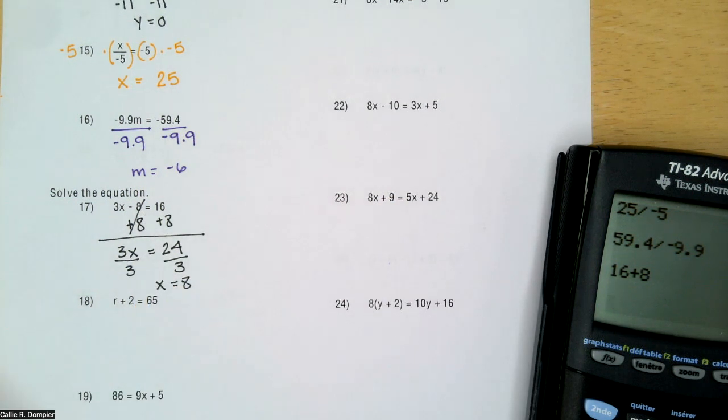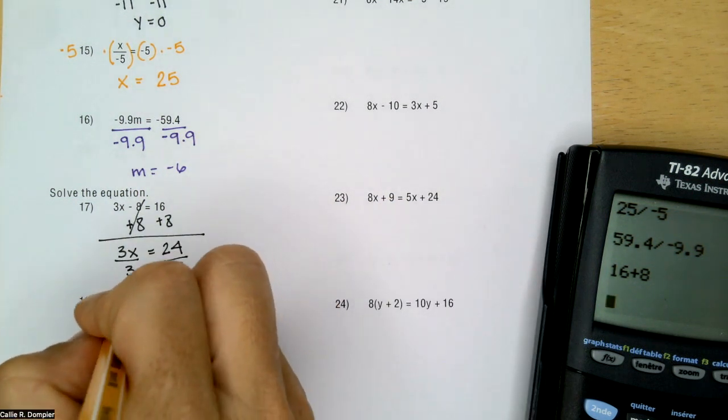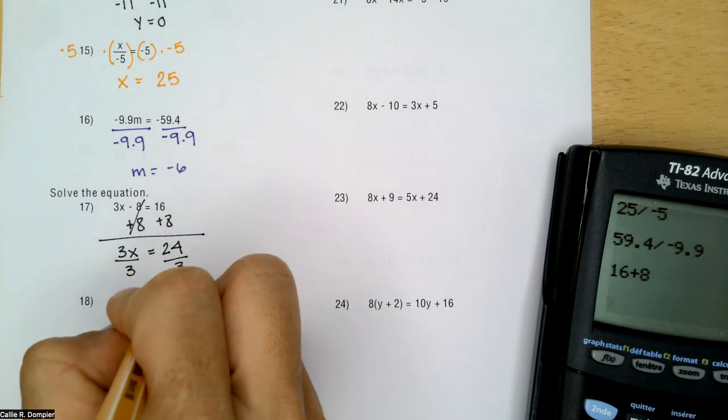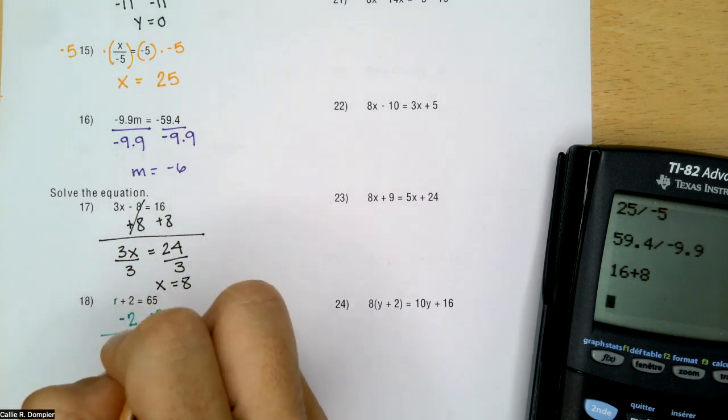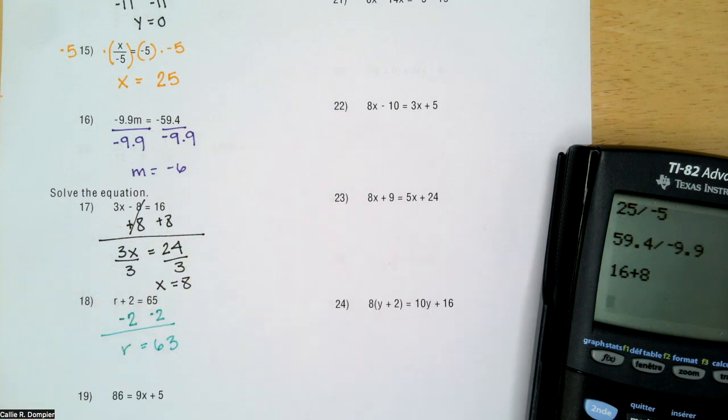It's true, okay? R plus 2 equals 65. Subtract 2, subtract 2. R equals 63. 63 plus 2 is 65.